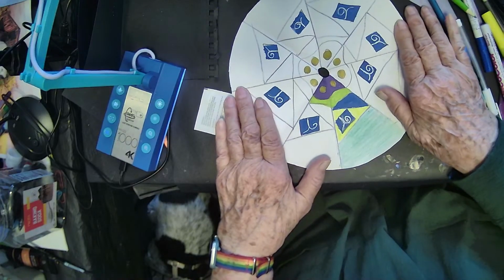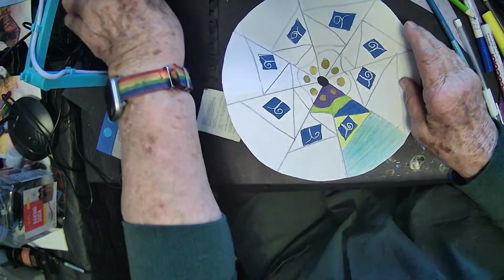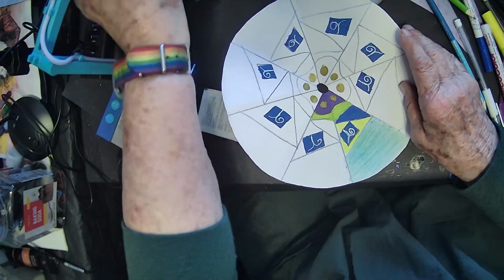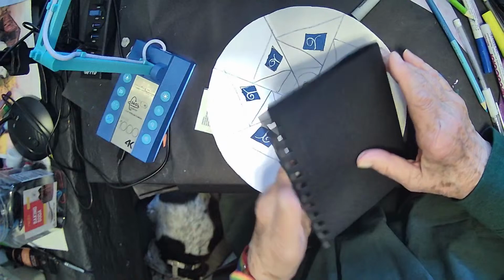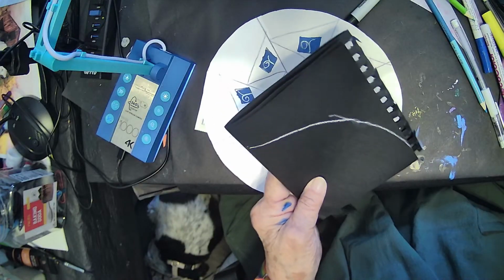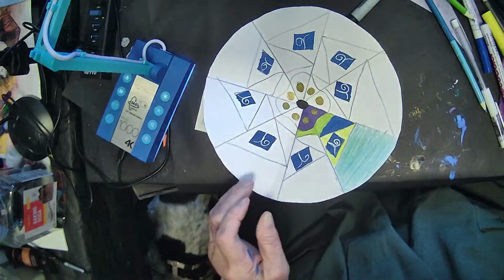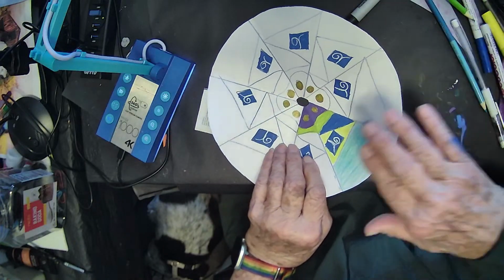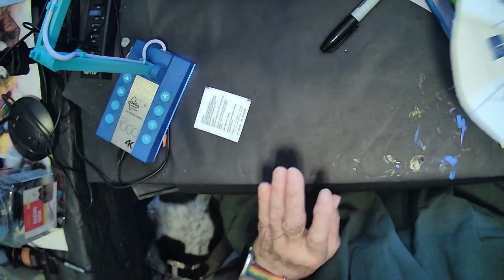So there's that. We haven't even started on the black and white one, which really is going to be fun to do. So we might even end up with three different sections for this.